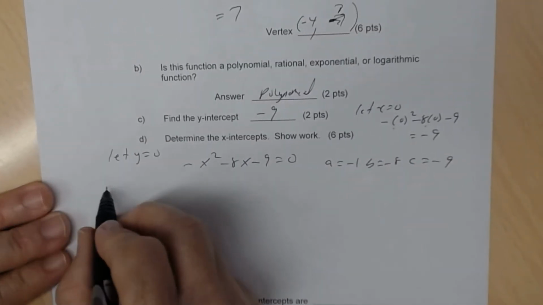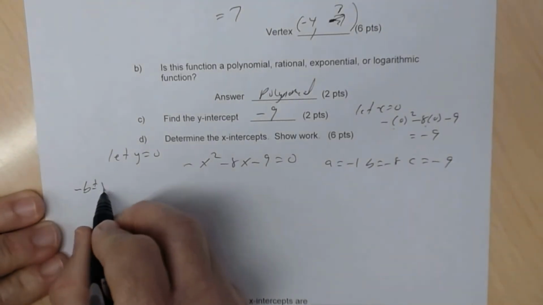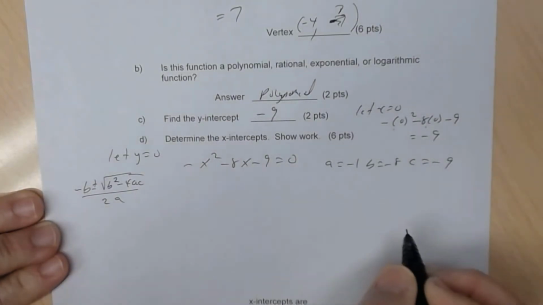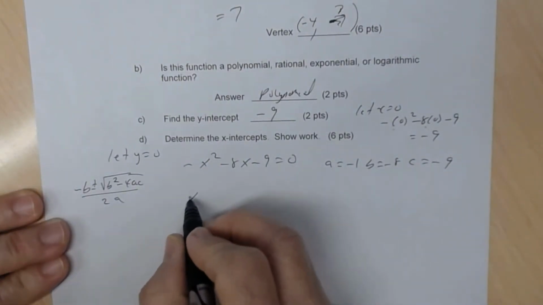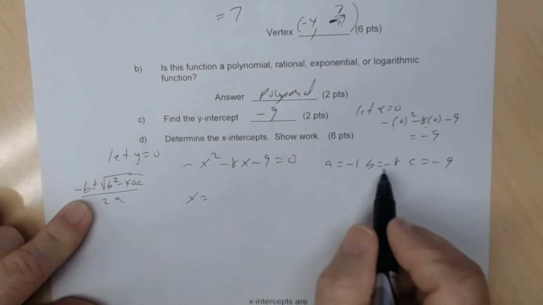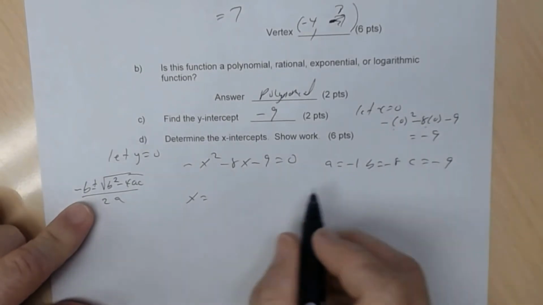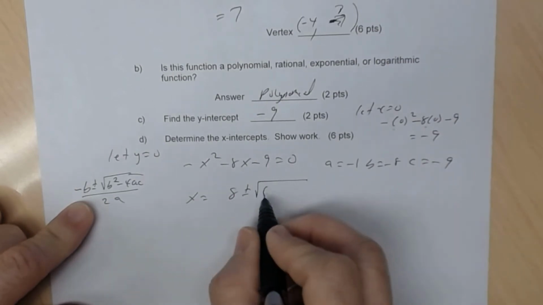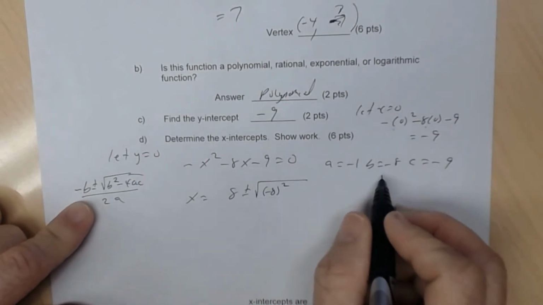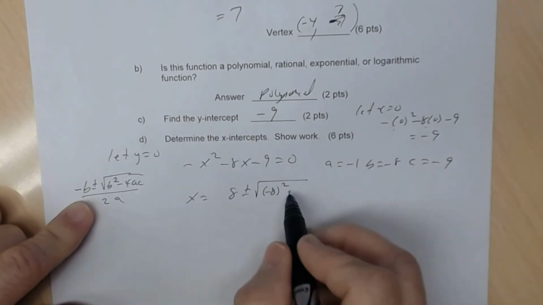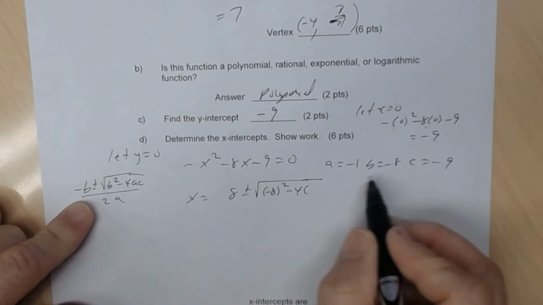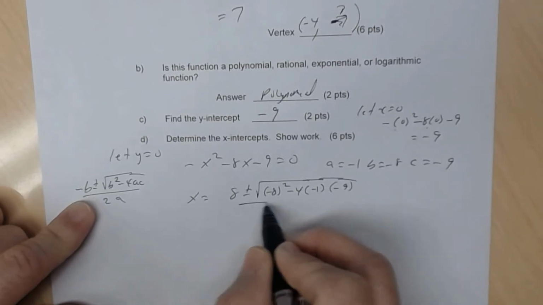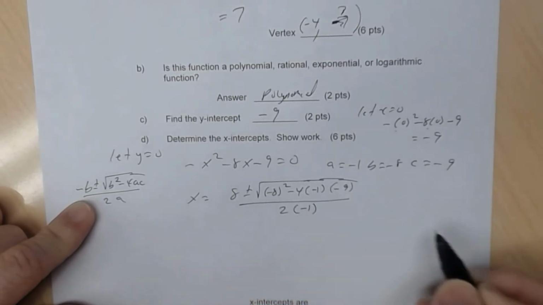So remember the quadratic formula: the opposite of b plus or minus the square root of b squared minus 4ac, all divided by 2a. So I get x equals the opposite of b, so b is negative 8, the opposite of negative 8 is 8, plus or minus the square root of b, negative 8 squared, and then minus 4 times a, which is negative 1, times c, which is negative 9, all divided by 2 times negative 1.